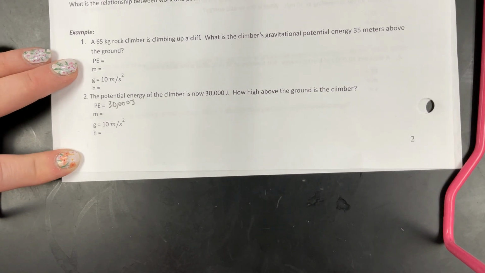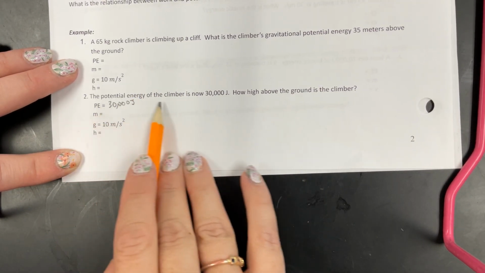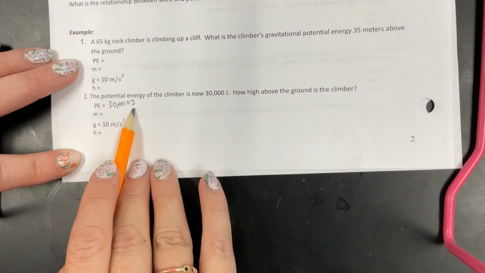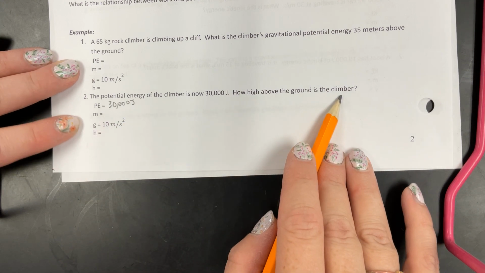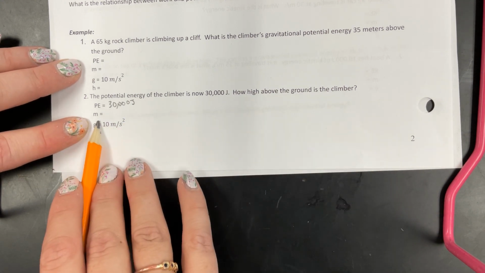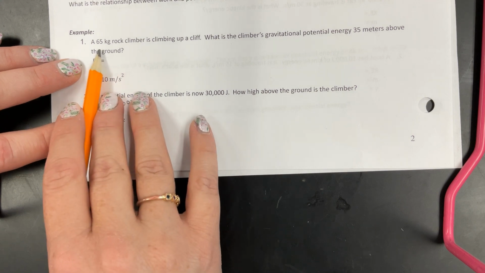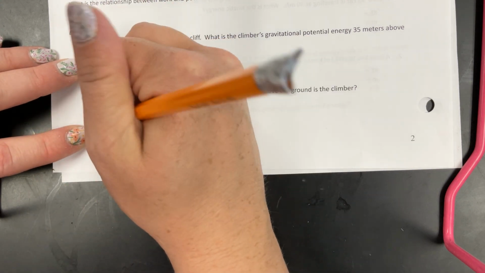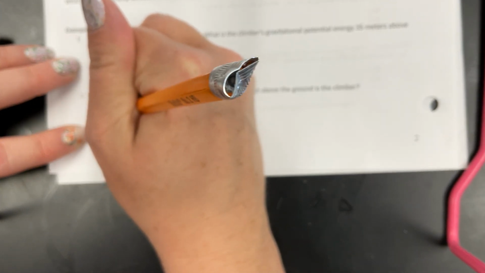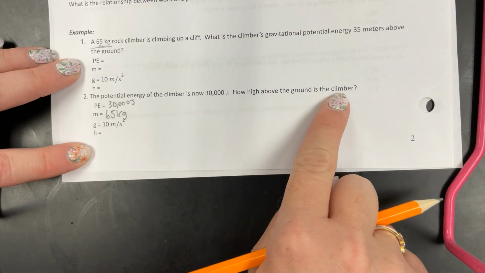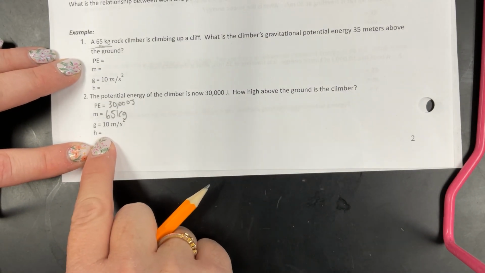So this is question 2 at the bottom of page 2. The potential energy for the climber is now 30,000 joules. How high above the ground is the climber? So we still have the same mass for the climber from the previous section. The mass for the climber was still 65 kilograms. And we're wanting to find the height now. That's what we're trying to figure out.